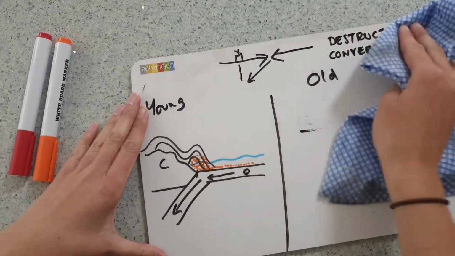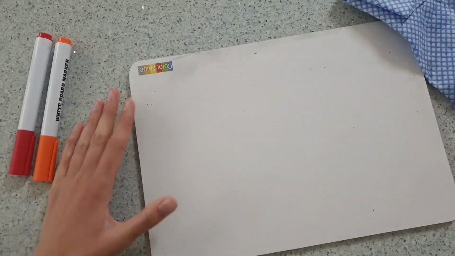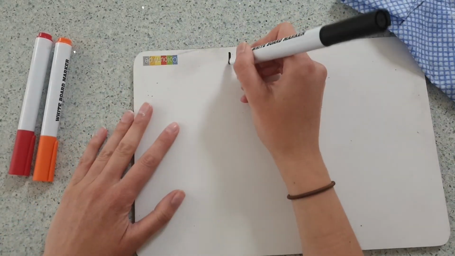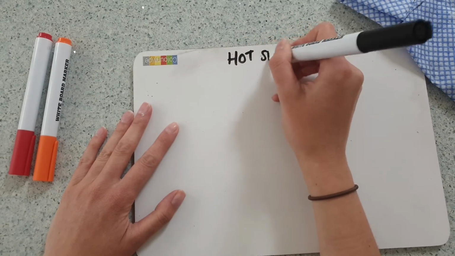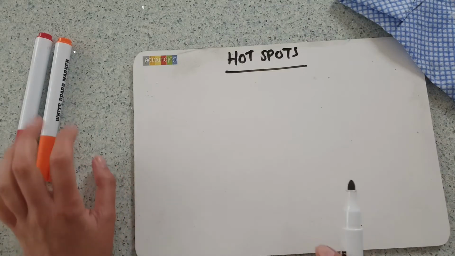And the last one is just to explain hotspots, which are our last feature. So these don't come with a plate boundary. Again, we did cover these briefly at GCSE. So we have these weird anomalies.